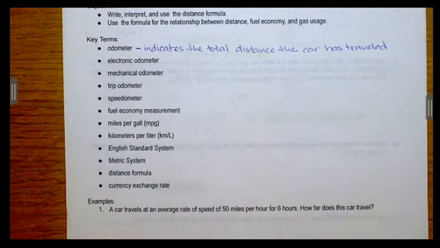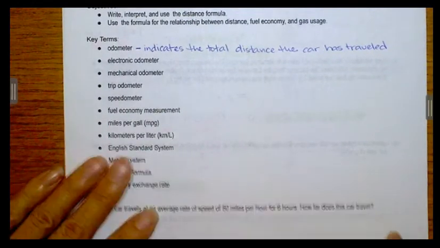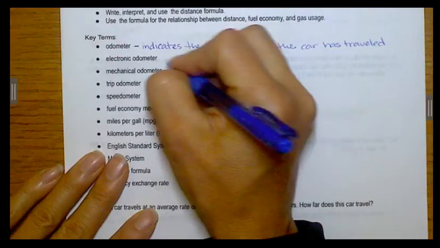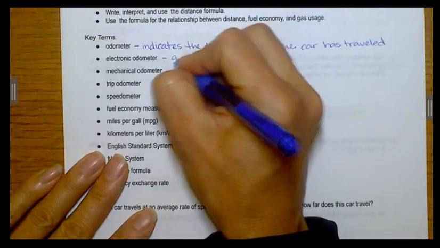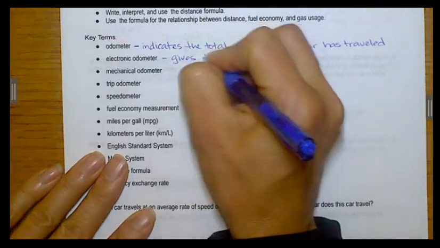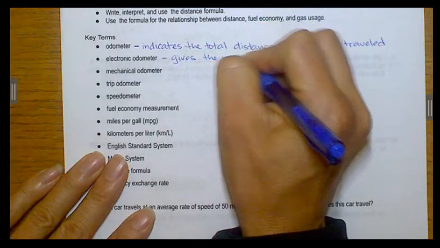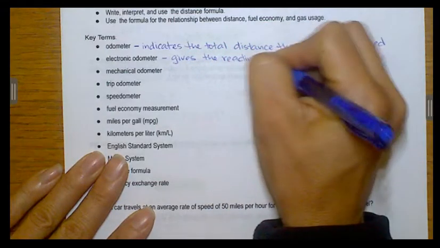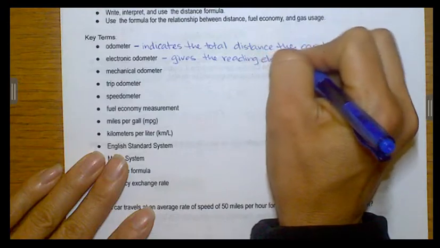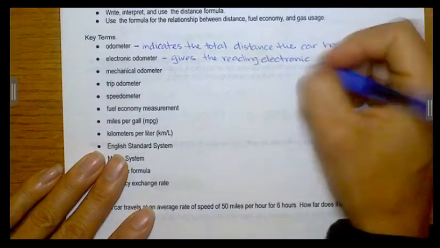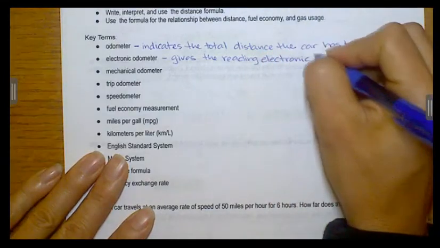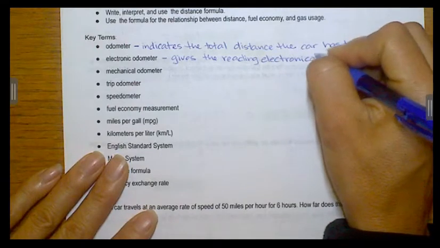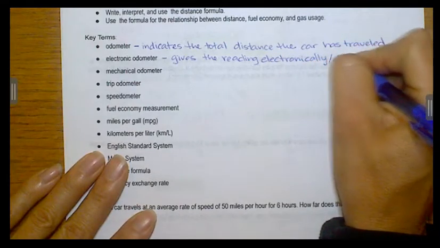Okay, now there's two types of odometers. One of them can be electronic. This is more like in modern day cars, and this gives the reading electronically. So this is when you have an electronic reading, or digitally. Another way we could say it.